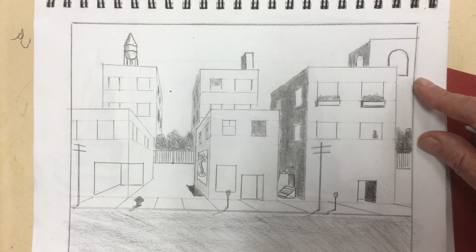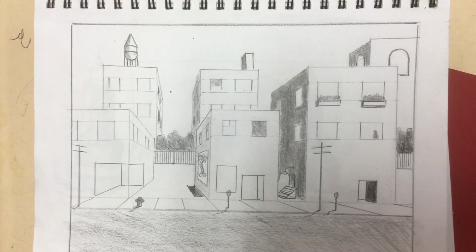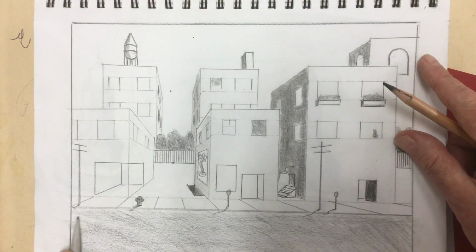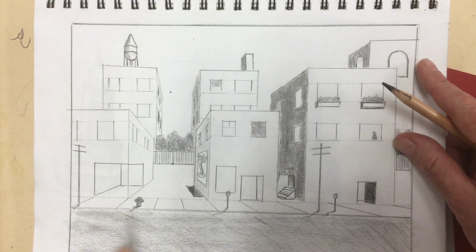See, I'm going outside the box. That's okay. The box is just there to help us. If we were to get this drawing framed, it doesn't matter because we've already got the 8x10 dimensions established. And then we just blend it.